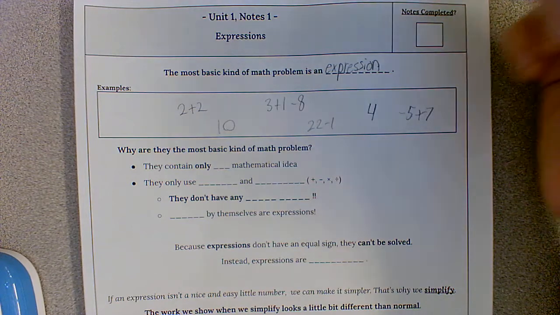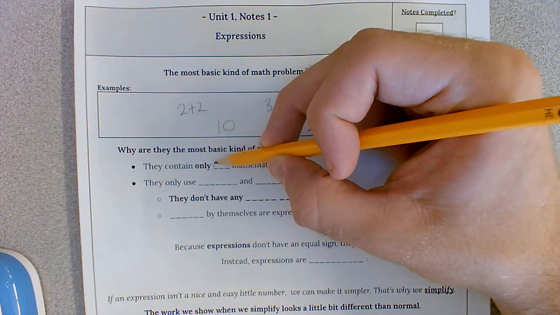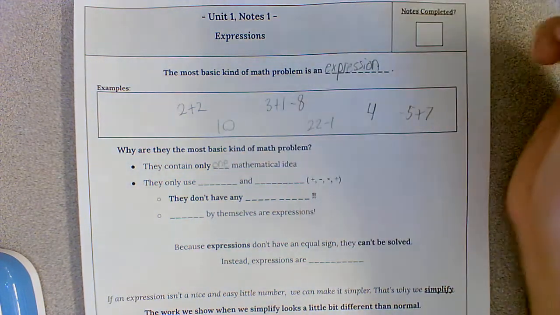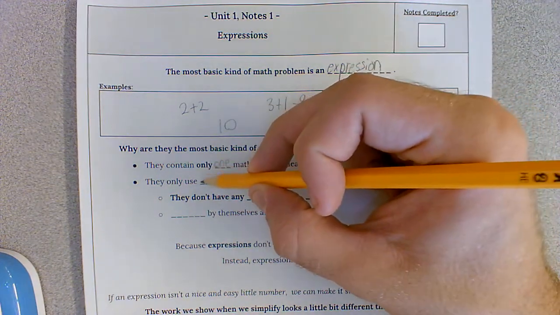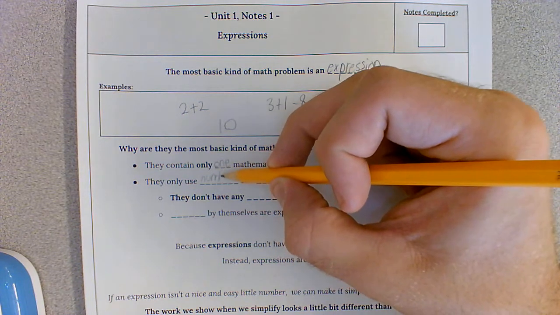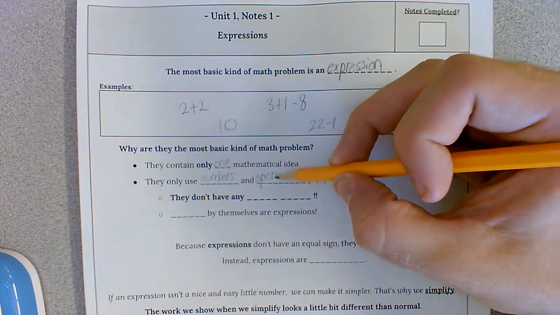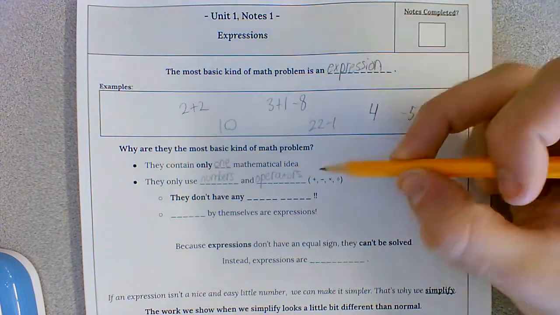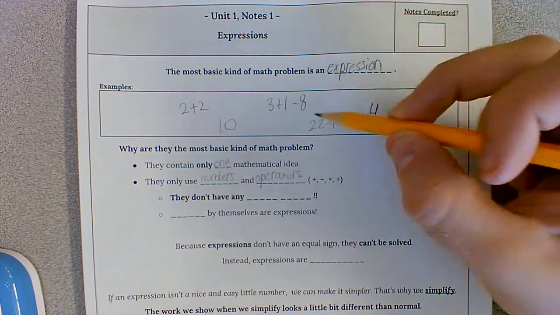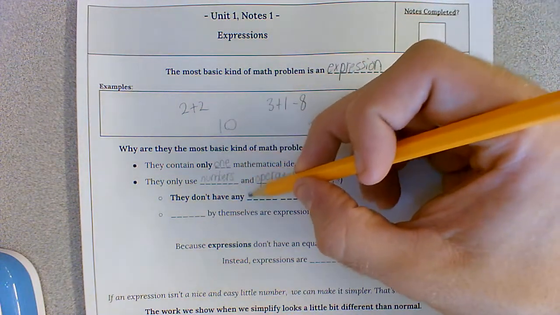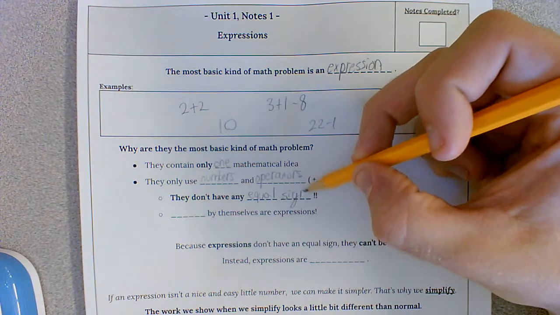Well, the most important thing is that they all only have one mathematical idea. An expression only has one mathematical idea. It's just a thing. It's just one object. Now, an expression only uses numbers and operators. And when I say operators, what I mean is plus, minus, multiply, and divide. My operators are anything that changes numbers. What's crucial is that they don't have any equal signs. This is super important. Expressions don't have equal signs. That's what makes them an expression.